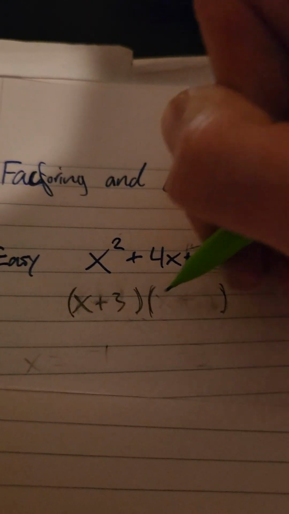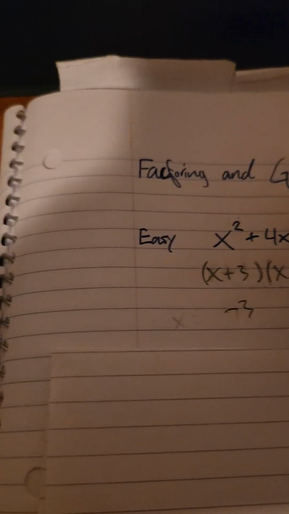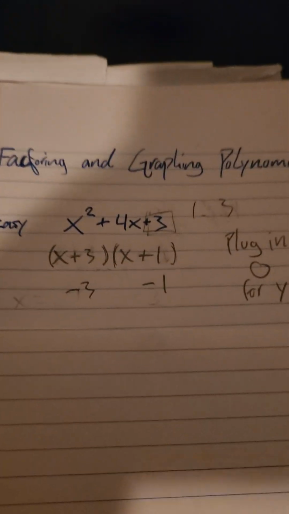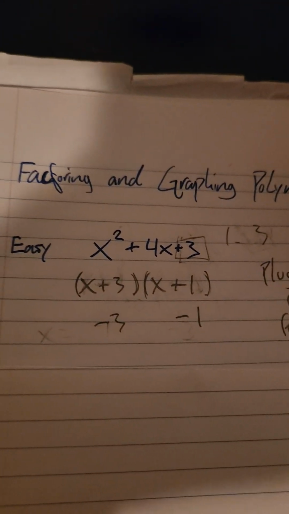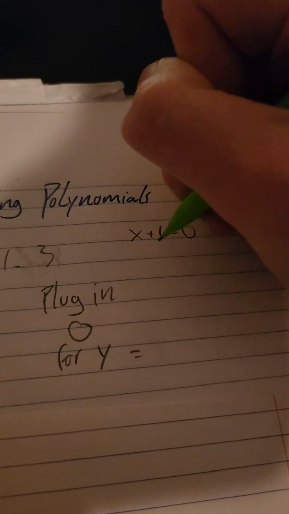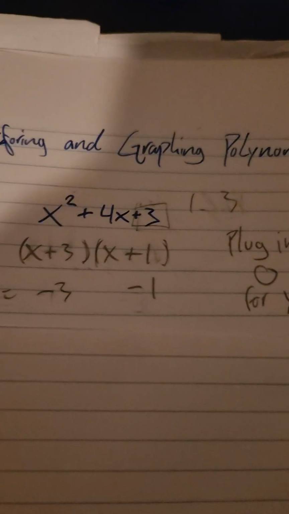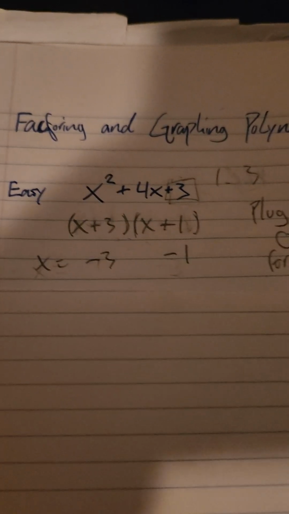So this gives us our x-intercepts. Now we actually need to flip these signs to get our x-intercepts, because you're setting it equal to 0. So x plus 1 over here: x plus 1 equals 0, minus 1, boom, x equals -1. That's how it works, but you can just flip the signs to make it a little quicker. So these are your x-intercepts right there.